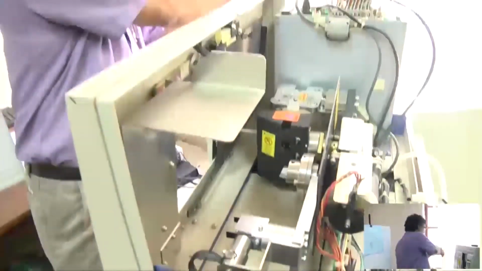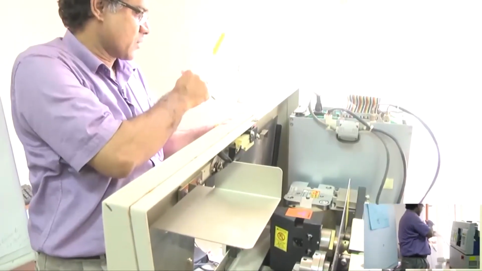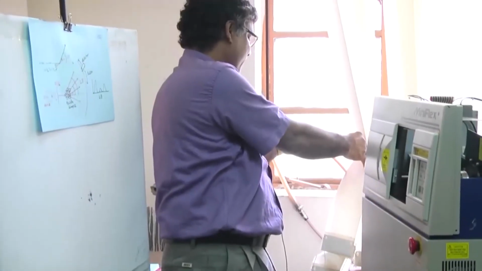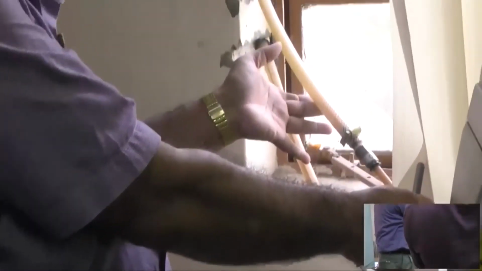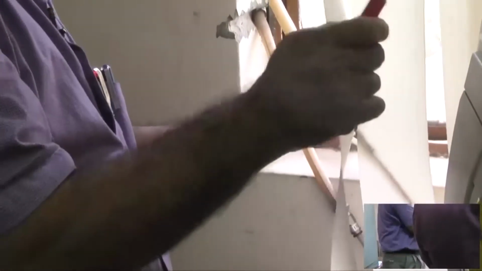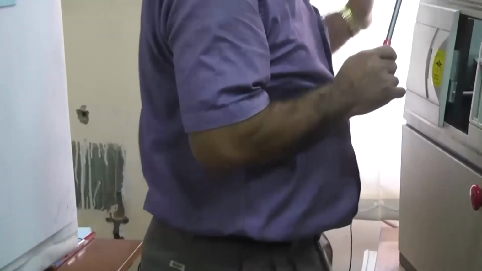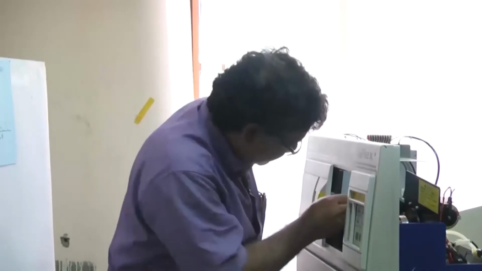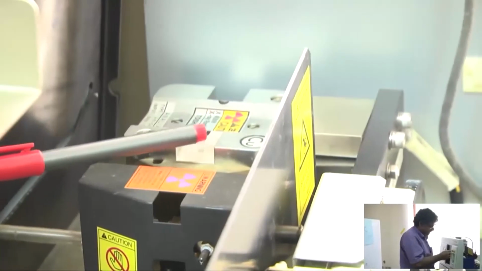As I told, this X-ray machine has one part which is X-ray generation. For that we need chilled water, cooling water. Here you can see some pipe has come from outside. The chiller is outside. From outside the chilled water will come, and this is connected with this instrument. That chilling part is here inside around the X-ray tube.